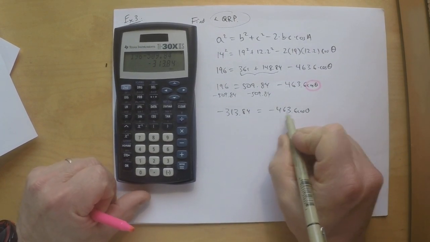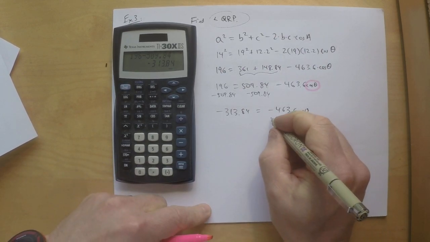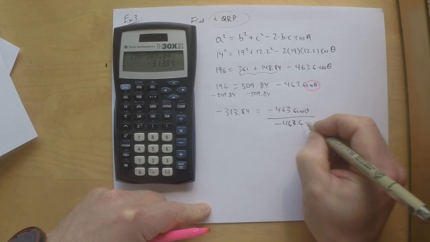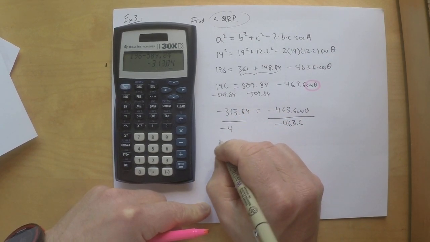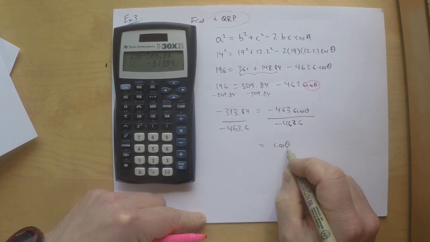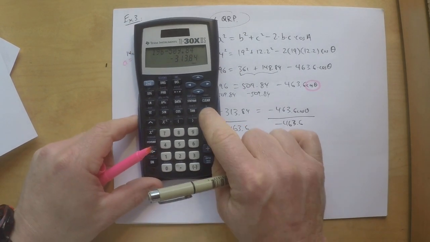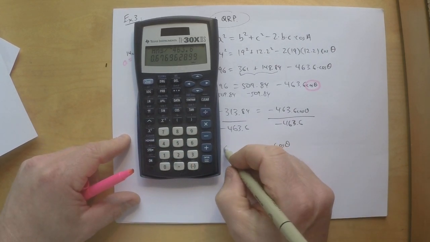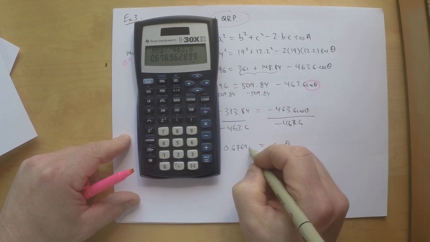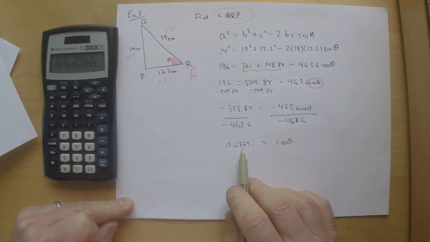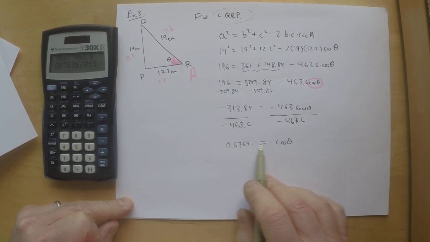Now the only way I can rip this away from that cosine is by dividing. So I divide both sides by 463.6. And it looks messy. You'll always get these weird, ugly fractions. But finally I've got cos theta by itself. I'll go this divided by my negative 463.6. You get 0.6769 and so on. And remember, I haven't got my angle yet, but I'm one little baby SOHCAHTOA step away.